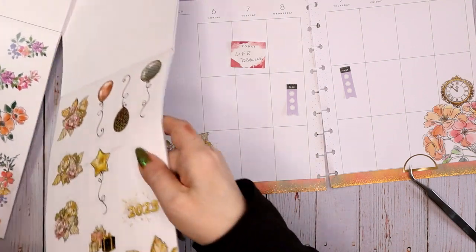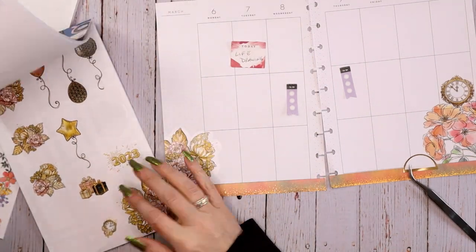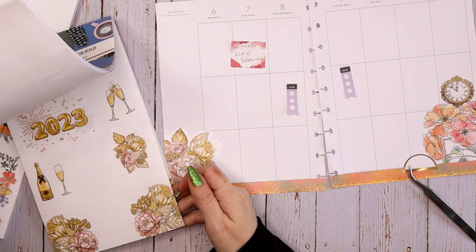Let's see. I know the Kellofaplan stickers have functional paper stickers too. Let's see if there's anything I can use.